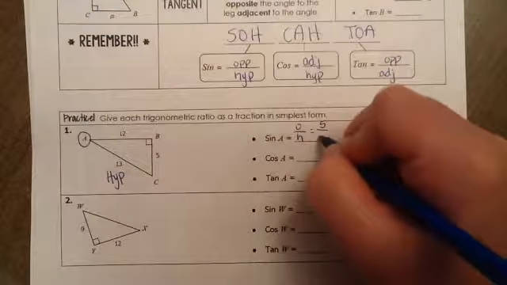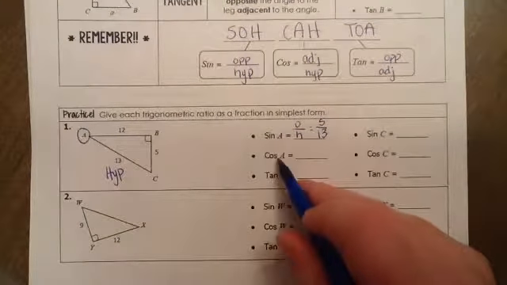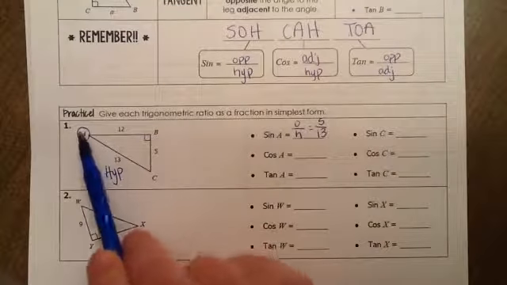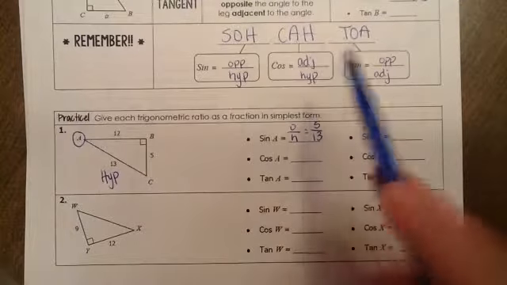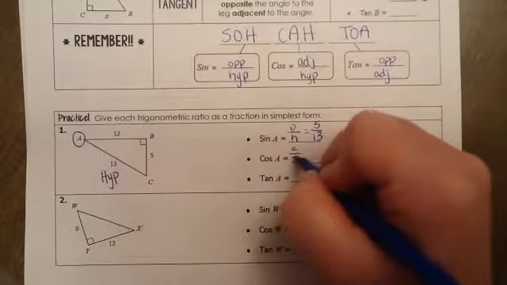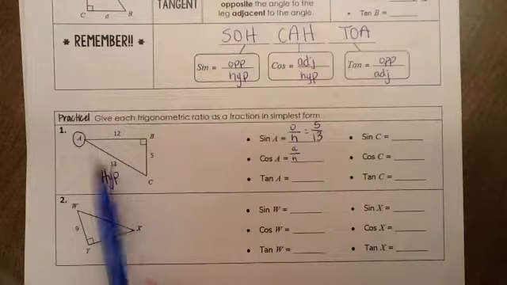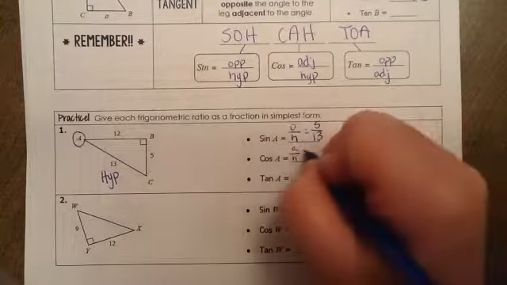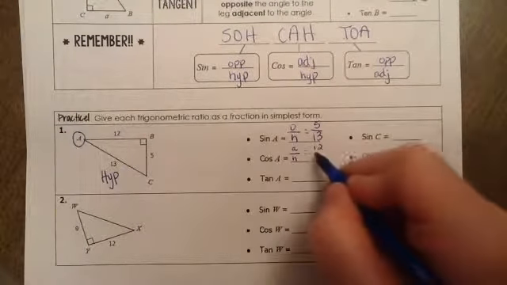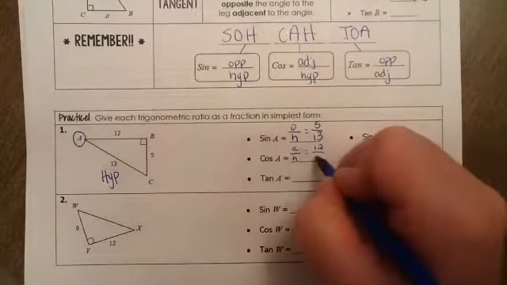So 5 over 13. That's it. Cosine of A now. Again, I'm going to start at A, but cosine is what? Adjacent over hypotenuse. Well, 5 was opposite, 13 was hypotenuse, so what one has to be adjacent? 12. It's the one next to it, but not the hypotenuse. And the hypotenuse is still 13.